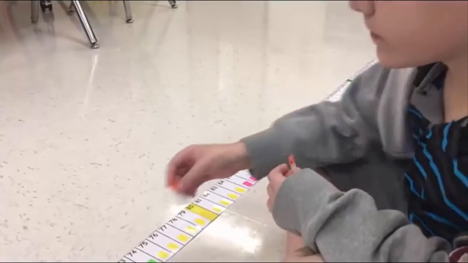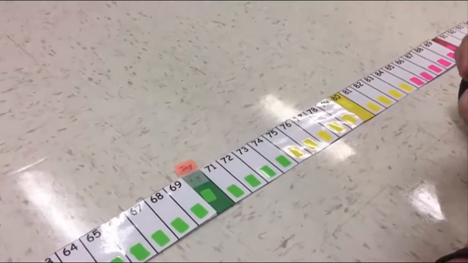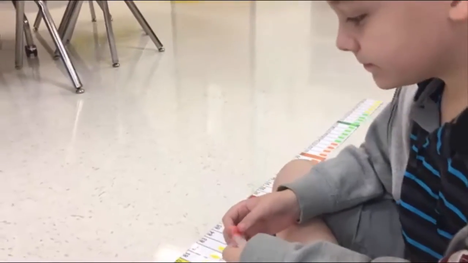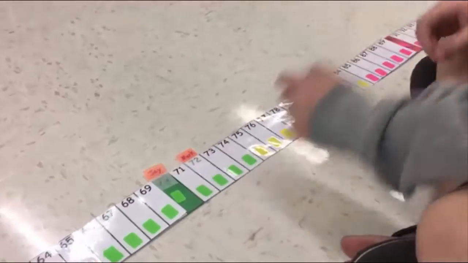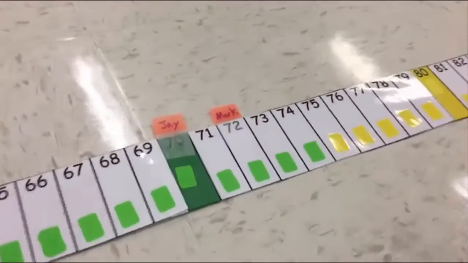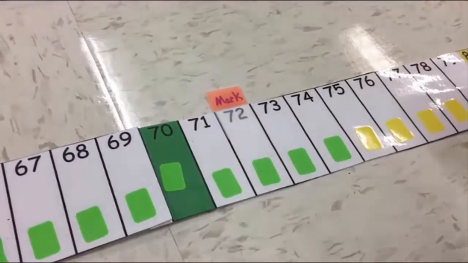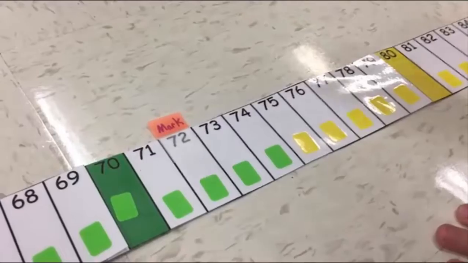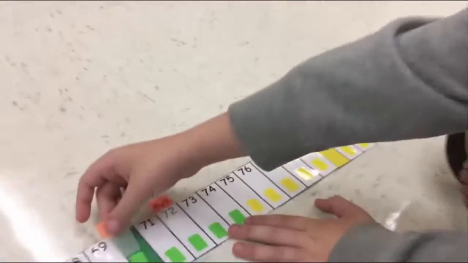Okay, Jay has about 70 baseball cards. That means he rounded to 70 because he has about 70. And Mark has exactly 72 baseball cards. Is it possible for Jay to have more baseball cards than Mark? Yes, because Jay rounded to 70. It wasn't exactly, so we could have had 73 or 74.